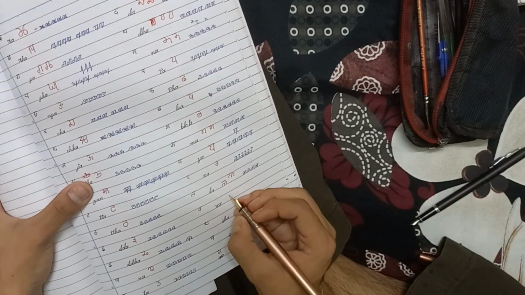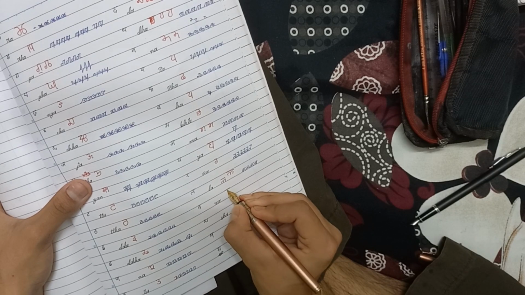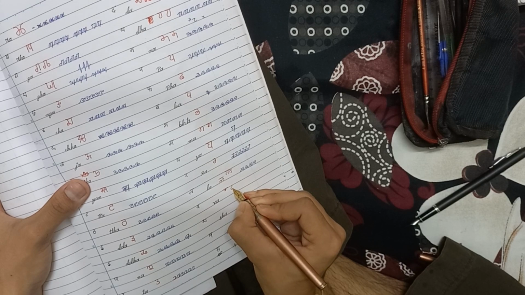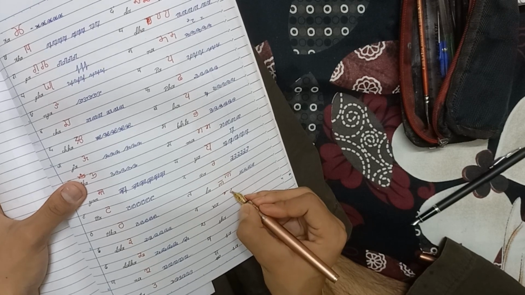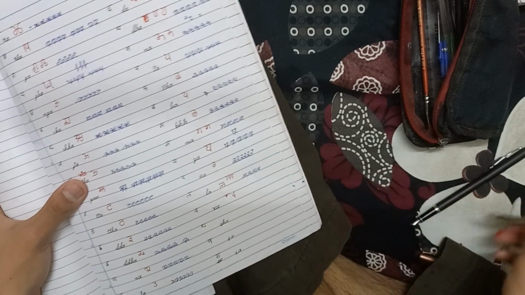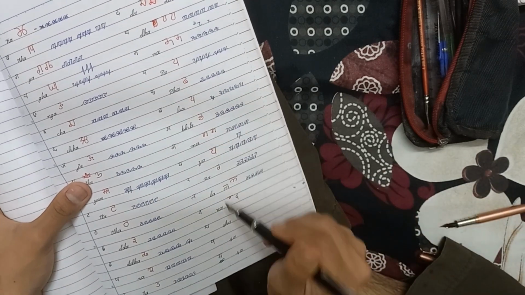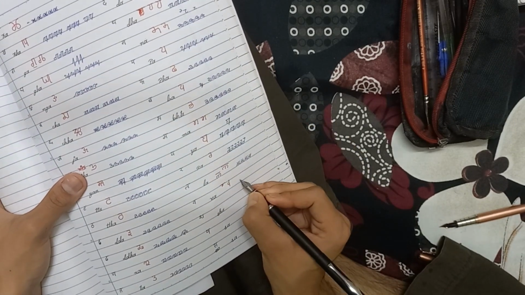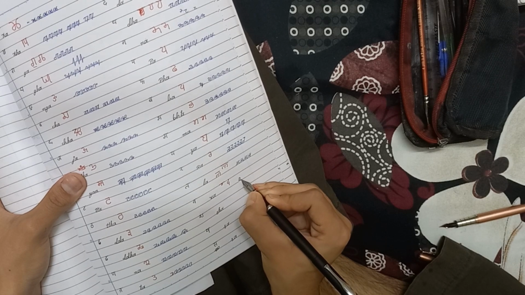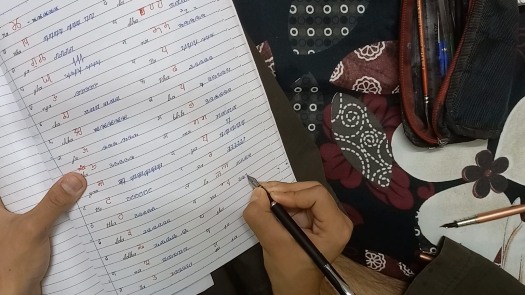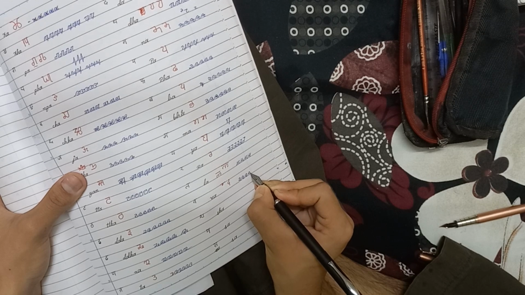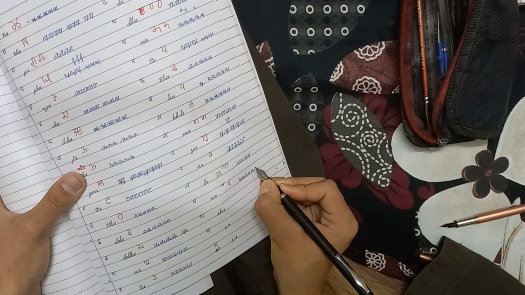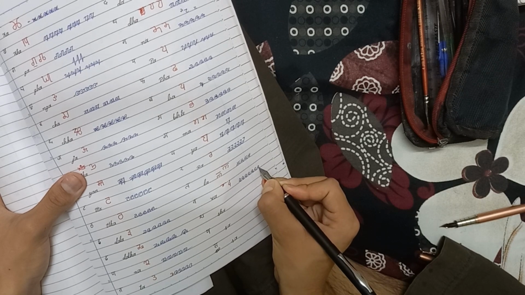Then you have va. So va is like this. You don't have this here, and you don't have this, and it's like this. It appears like the ba, and that's where you may confuse between ba and va. See, in ba, this part is far away, but in va, this part is close. I make this like thing, and then I go like this. This is va. Okay.